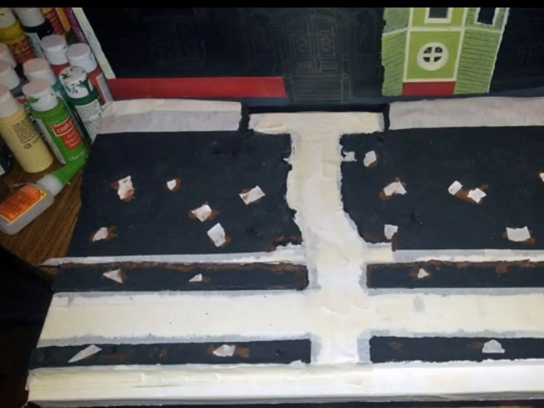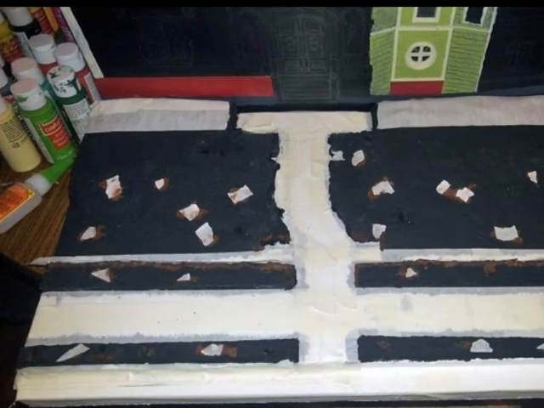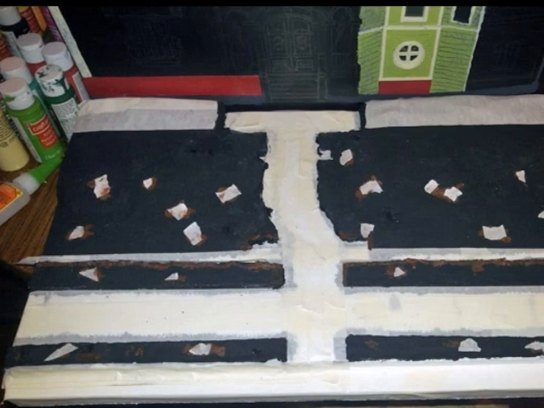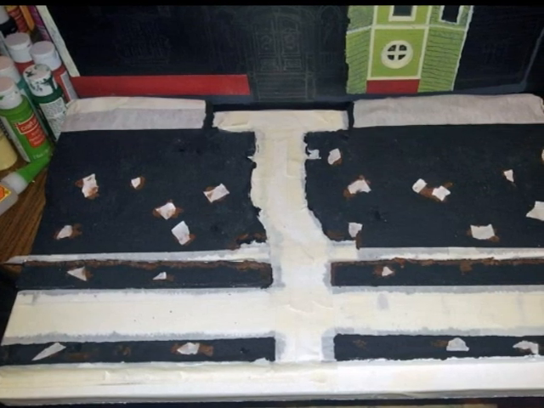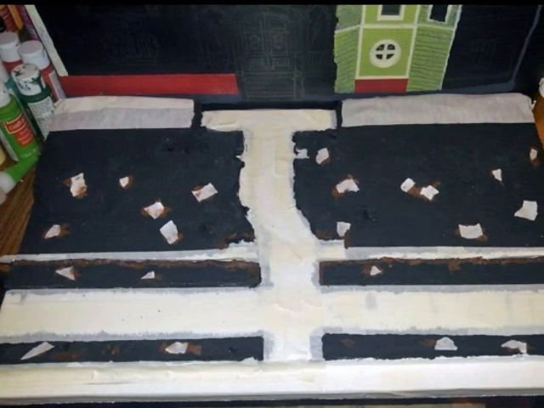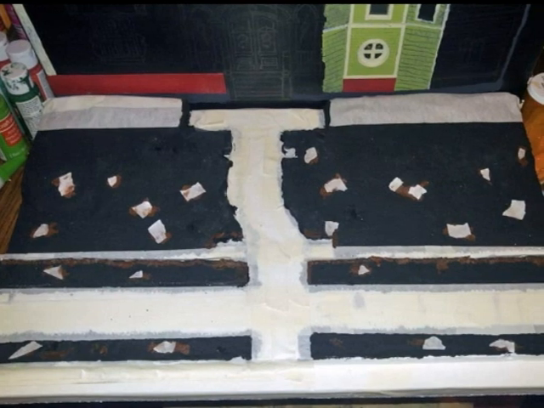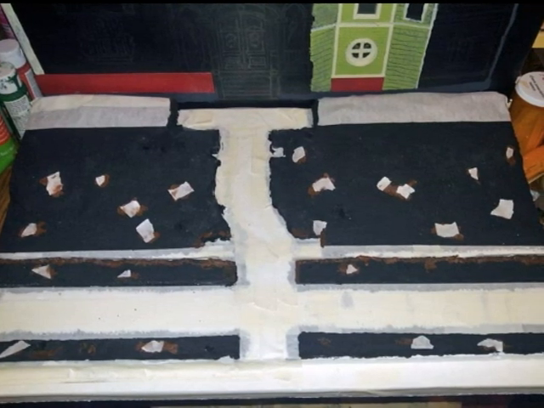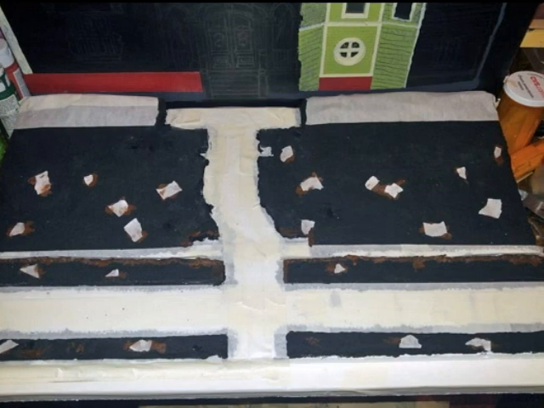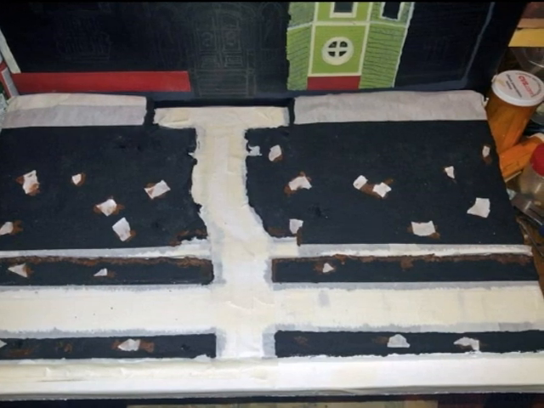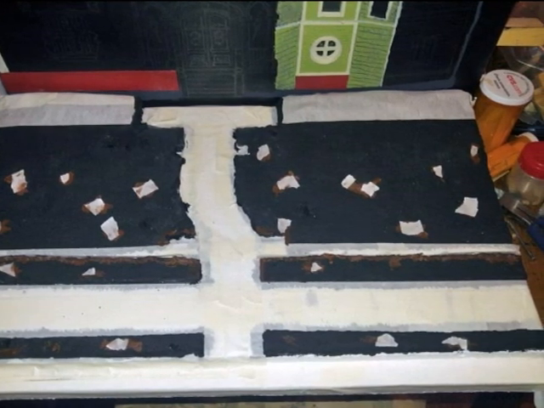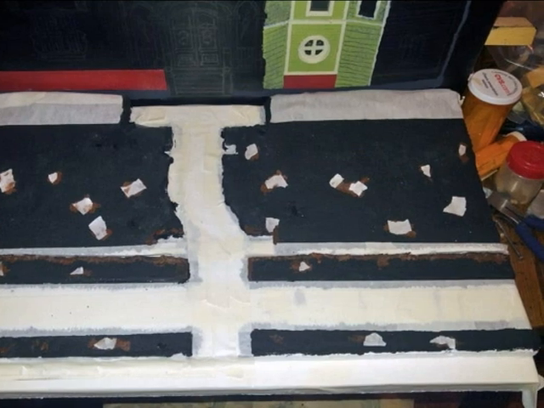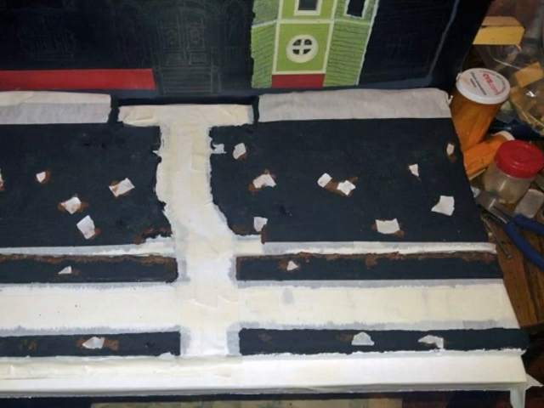In this slide you can see that I have the base masked off from the areas I don't want to put the diorama grass in, and I put some pieces of tape on the actual yard area where the grass is going to be, because I'm going to put bare spots in there as if the grass didn't grow, and you know, the dirt's going to be sticking up, so I want to have some areas of bareness in that.